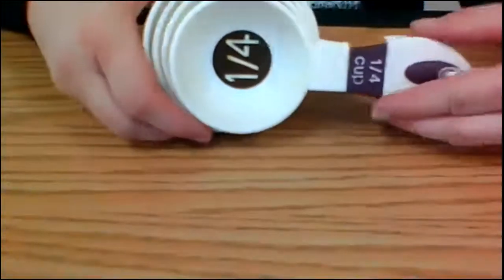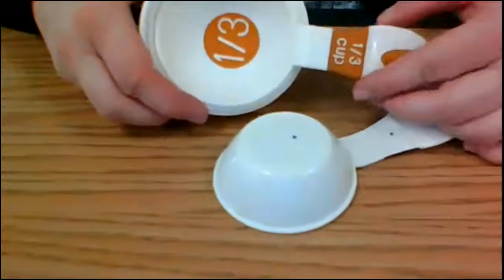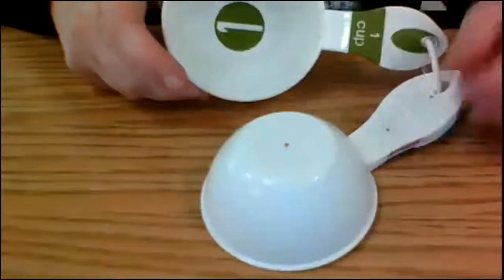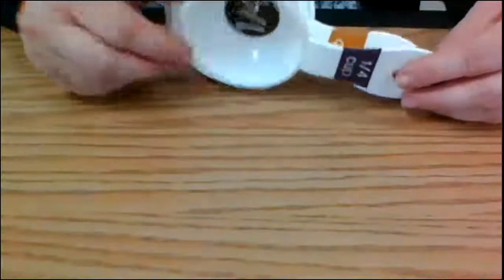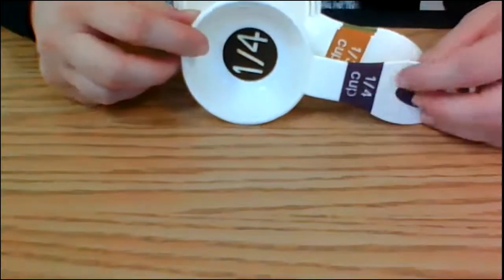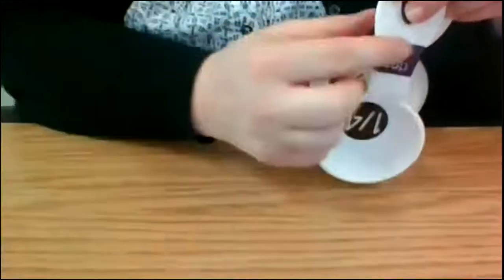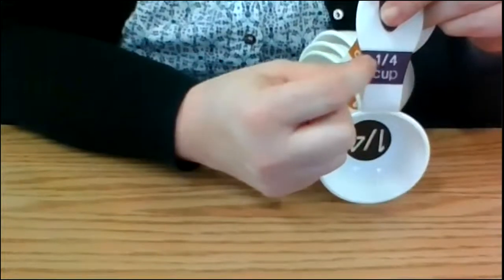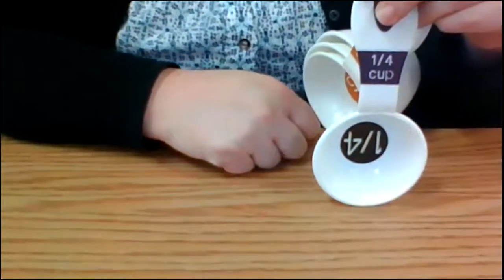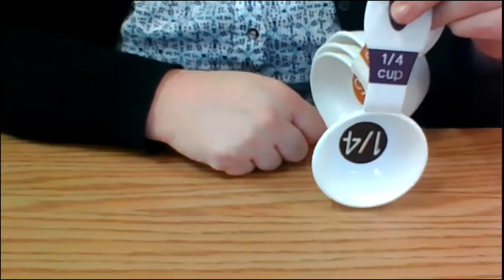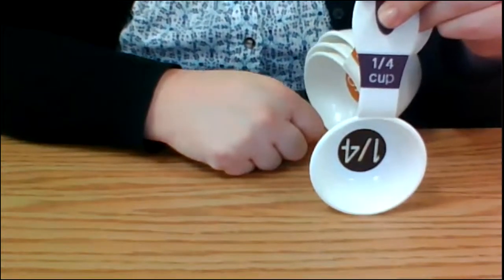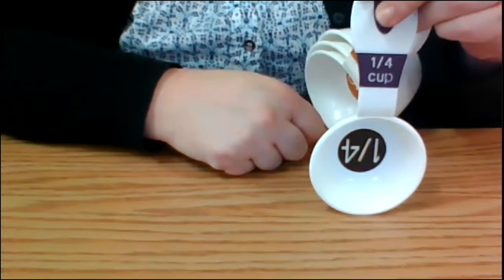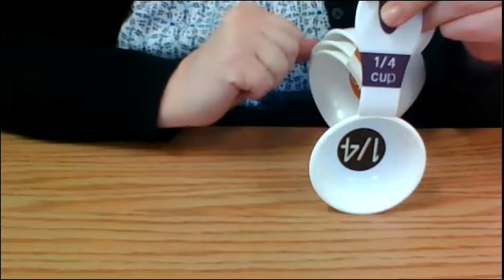And we're going to look at these measuring cups. You can see they come in different sizes. There's 4 of them here. And we want to find the 1/4 cup, which is this one here. Sometimes it'll say 1 with a slash and a 4. Sometimes the 1 will have a dash and it'll be on top of the 4. But this one has the 1/4.